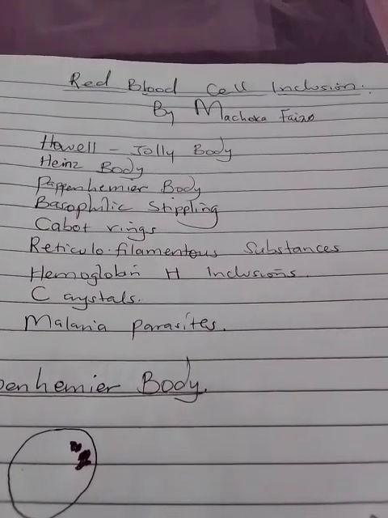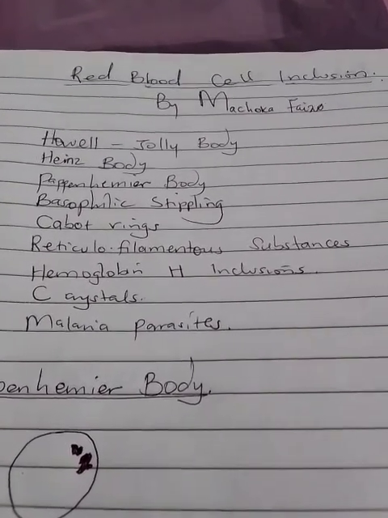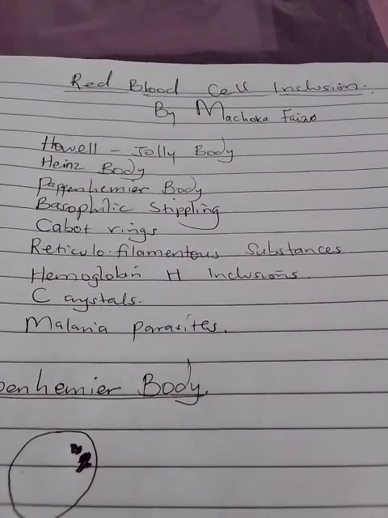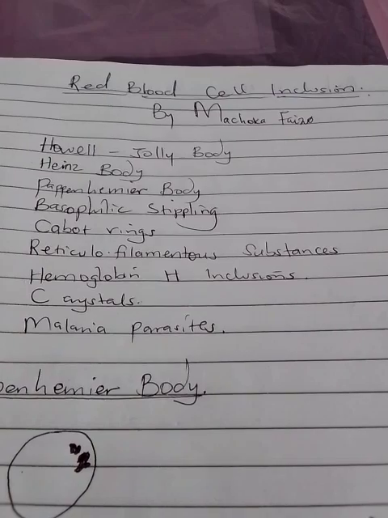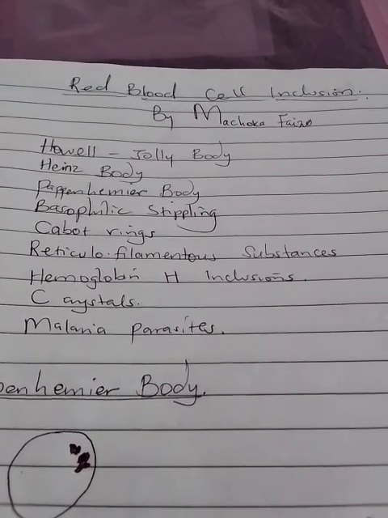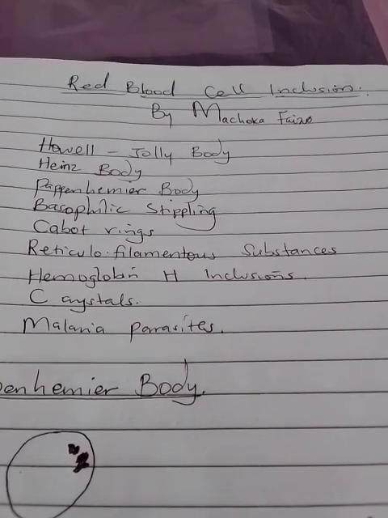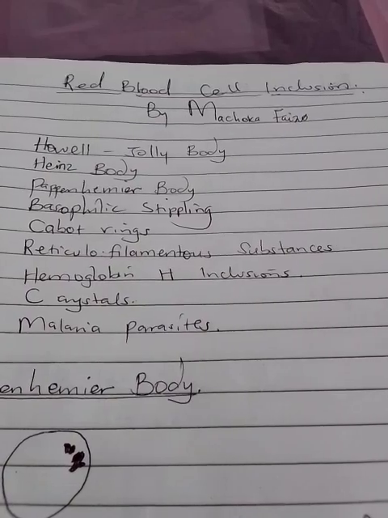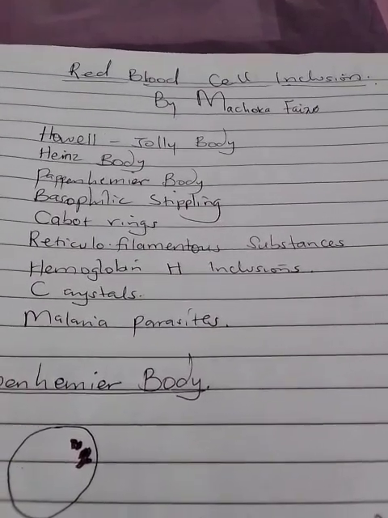Today we are going to look at red blood cell inclusions, the inclusion bodies. We are going to look at Howell-Jolly bodies, Heinz bodies, Pappenheimer bodies, basophilic stippling, Cabot rings, reticulofilamentous substances, hemoglobin H inclusions, C crystals, and malaria parasites.